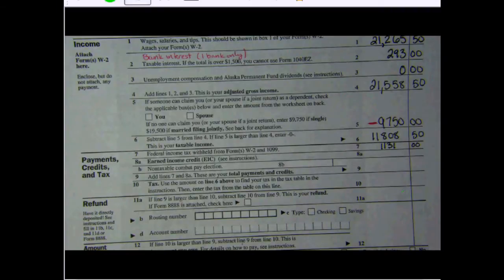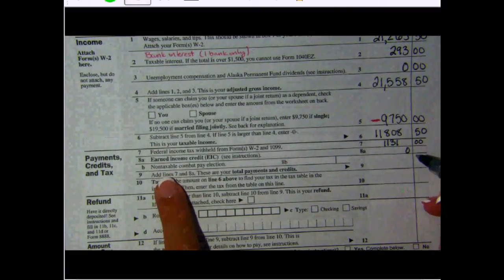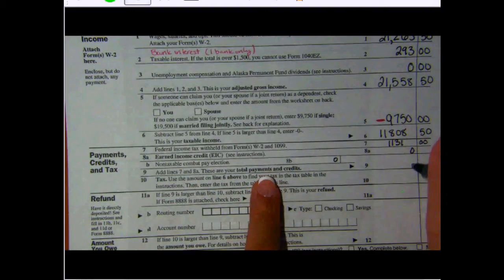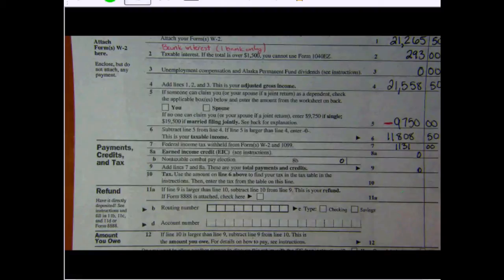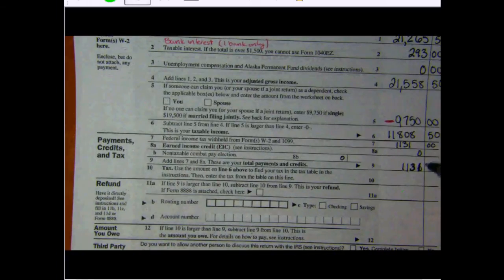If you don't have kids, a lot of people don't qualify for this. So on 8A, we put a 0 there, and for B, we add lines 7 and 8A, sorry. So add those together, and I get 1,131.